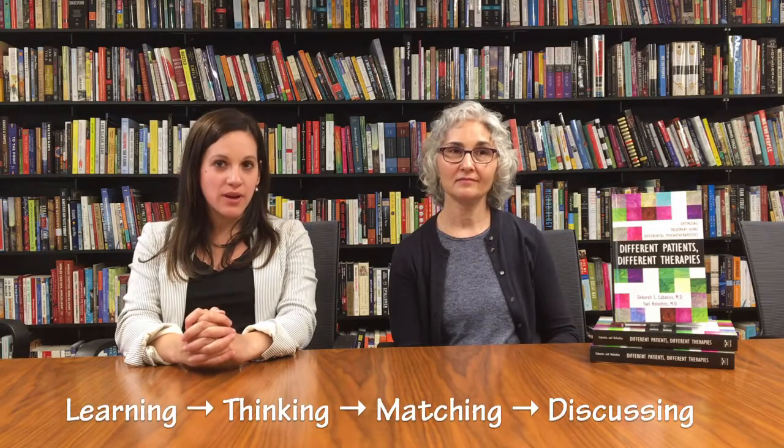This book breaks down the way that we conceptualize patients into 4 different steps: learning, thinking, matching, discussing. In learning, we really talk about listening to the patient. Different types of therapists think about this differently. Some use the term history of present illness, some think about a past psychiatric history. But in writing this book, we wanted to appeal to all different types of therapists, and some therapists don't think about it that way. And so we just called it learning about the current issues and the life story.